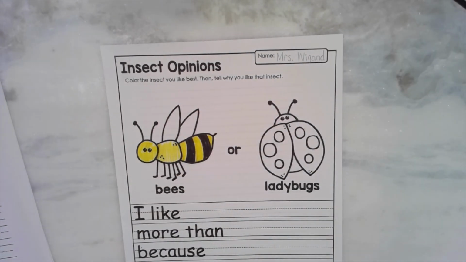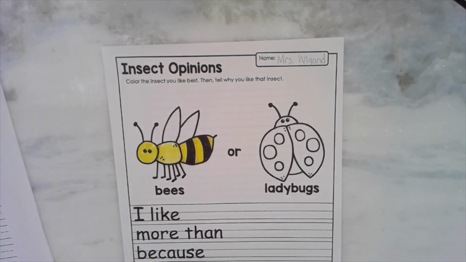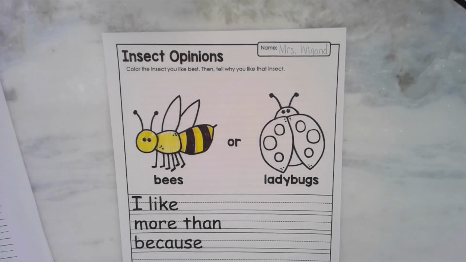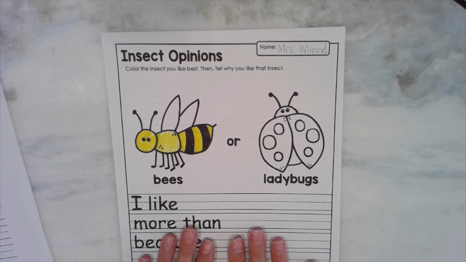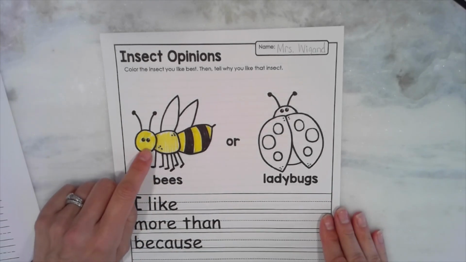All right, so I have chosen the bee, because of the book that I read. I decided that I changed my mind about which one I liked better because of the book. Okay, boys and girls, so I have colored my bee in because this is the insect that I have chosen that I'm going to write about liking more.